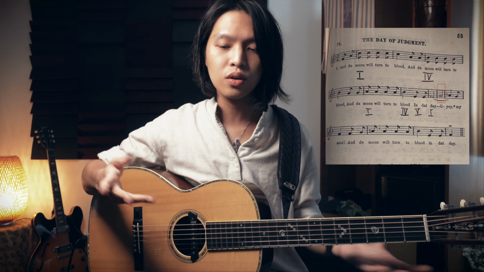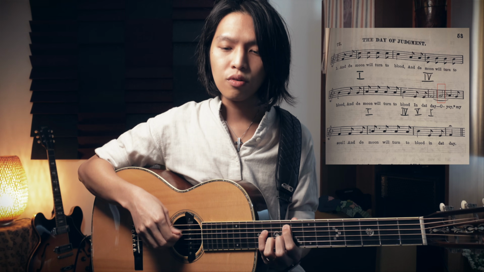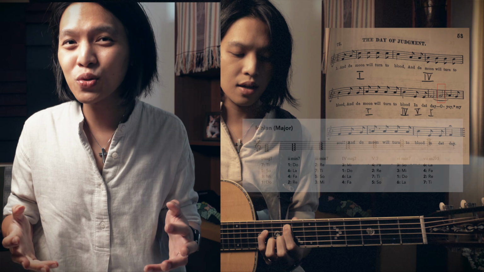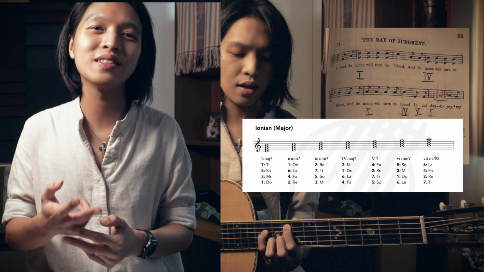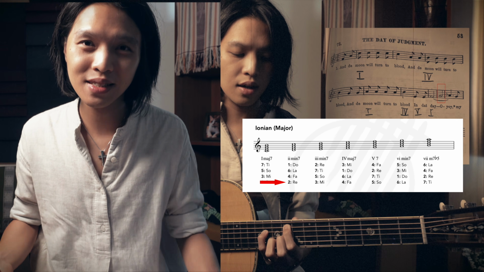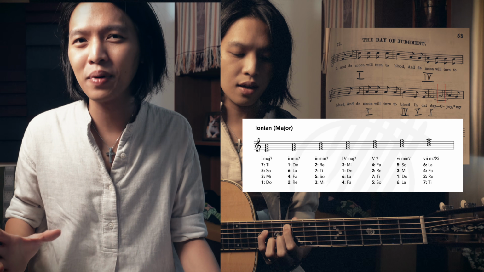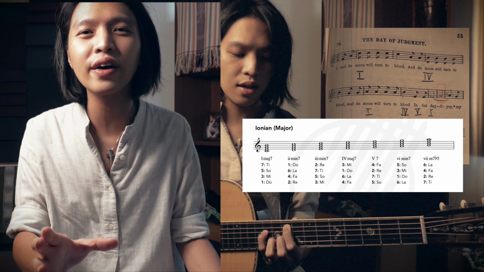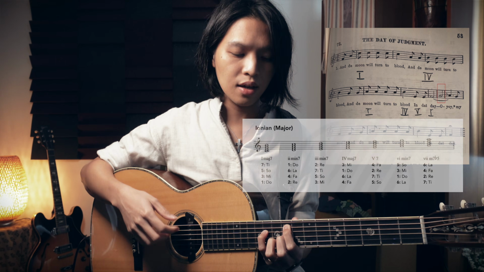Do, re. Okay, for re, I'm gonna use the 2 chord. Why the 2 chord? Well, that's because the 2 chord has the note re inside of it, which is also the 2nd degree of the major scale. Okay, it could be another chord, but in this case, you can do trial and error and find one that works for you. Me. Oh, we've got something interesting here.